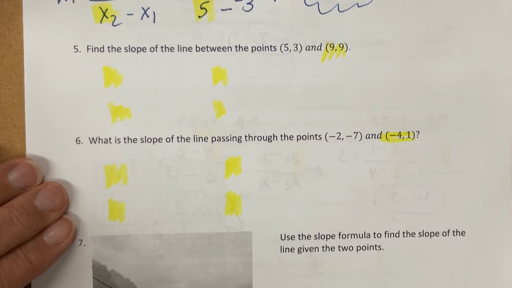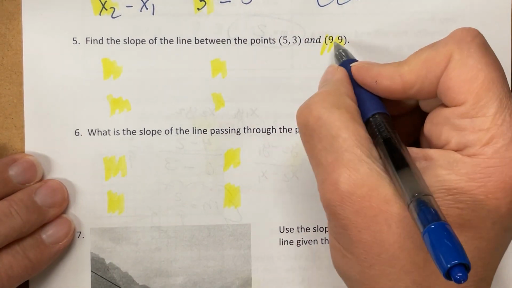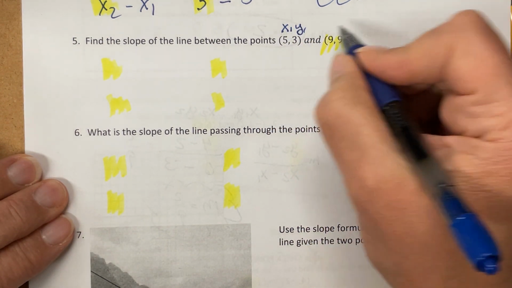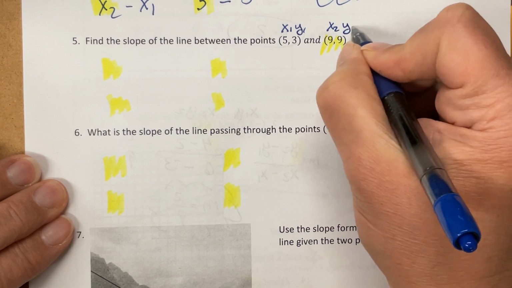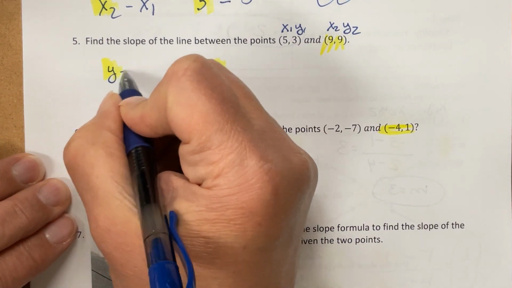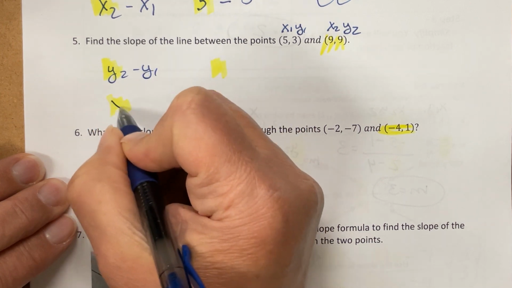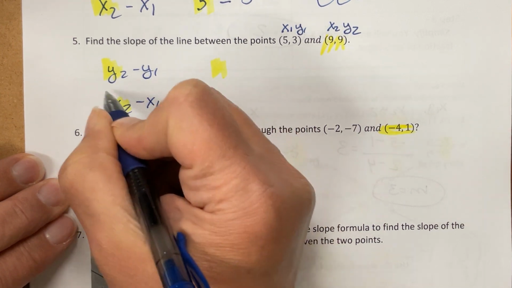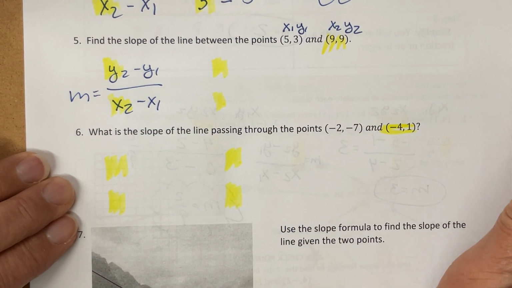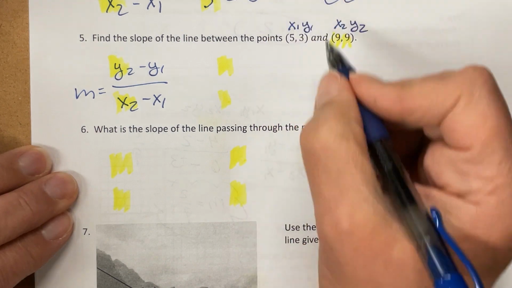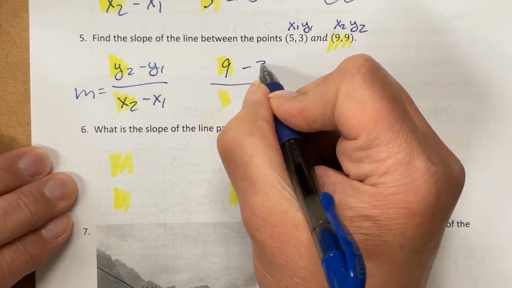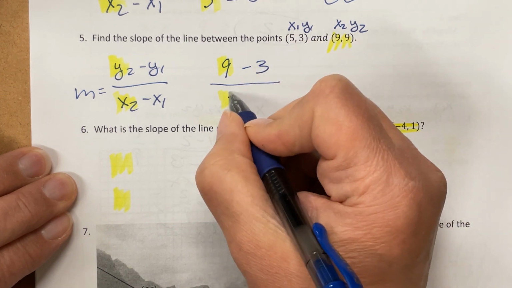Try the next two. Okay. x1, y1. Always label x1, y1, x2, y2. Always label things. And then write the formula: y2 minus y1 over x2 minus x1. Oh, I forgot to write the m equals. M equals. Make sure you have the whole thing on there. 9 minus 3 over 9 minus 5.